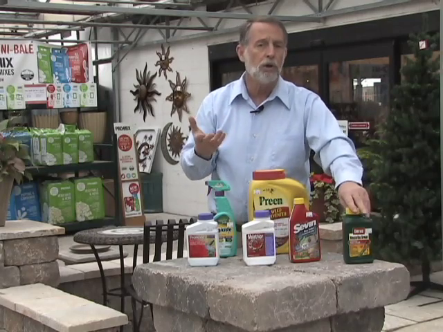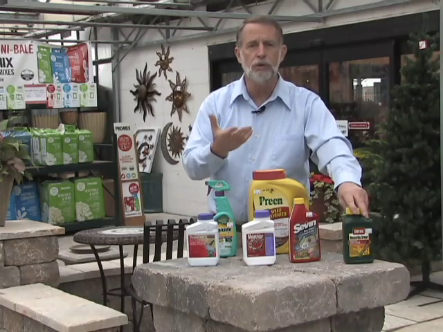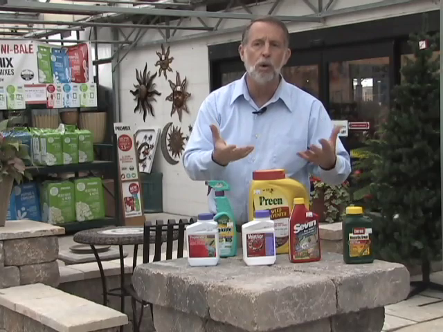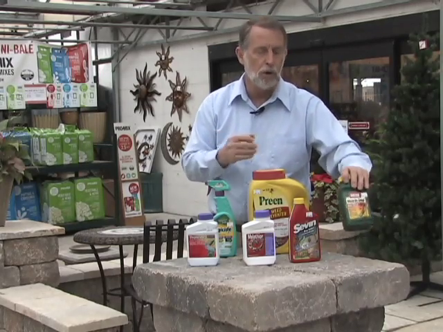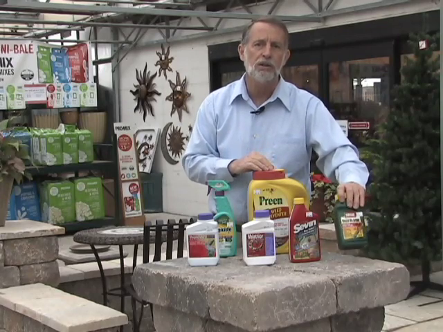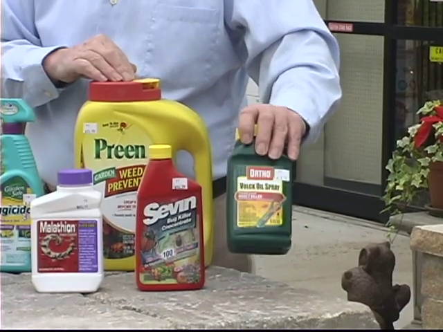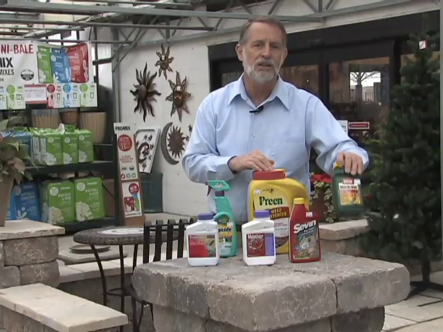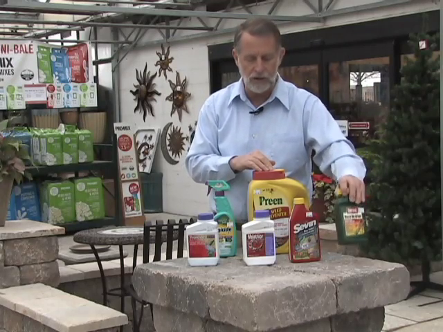If you were a grower of apple trees or fruit trees, we hear about this phrase about putting on a dormant oil spray. Well, this would be an example of a dormant oil spray. The dormant oil sprays work because they literally smother the insect or the insect egg as it overwinters on your tree or shrub. In a sense, this is still an insecticide, but there's really no chemical properties to it. This is just a highly refined oil.